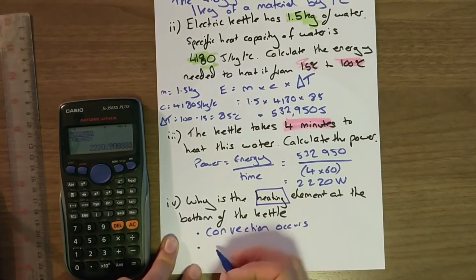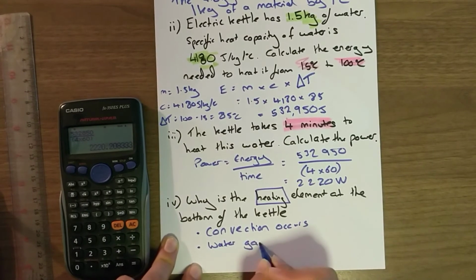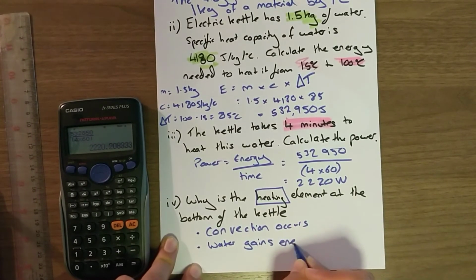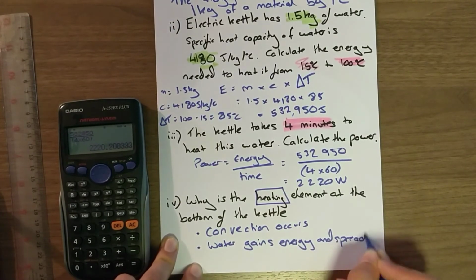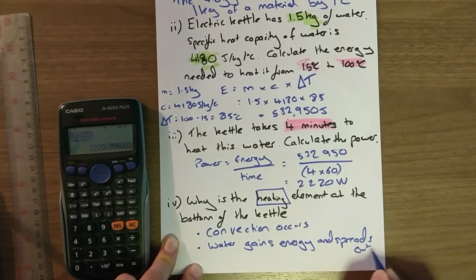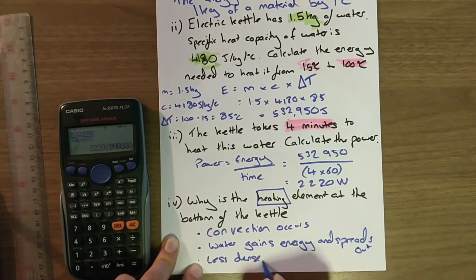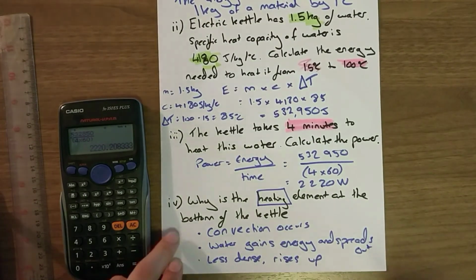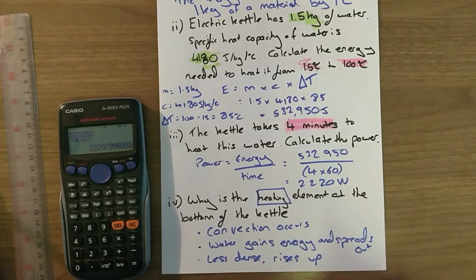The water gains energy and spreads out. All the particles are moving faster. It spreads out, becomes less dense and rises up. And once it's risen up, that transfers the energy to the top of the kettle. So having the element at the bottom works perfectly. Let me know how you got on with these questions.